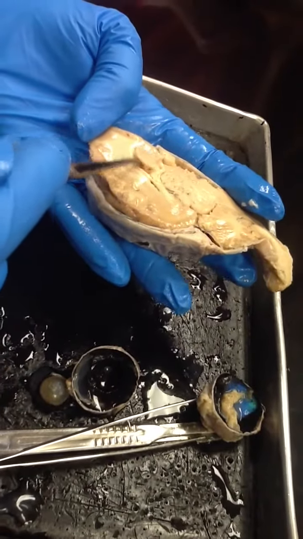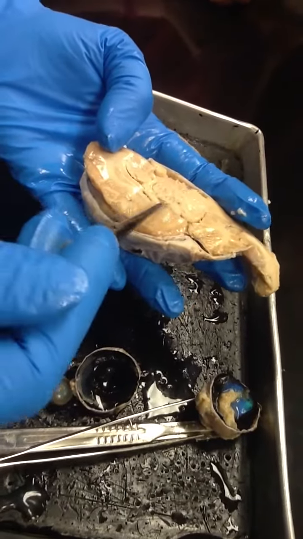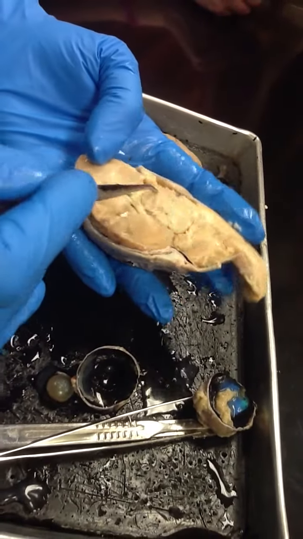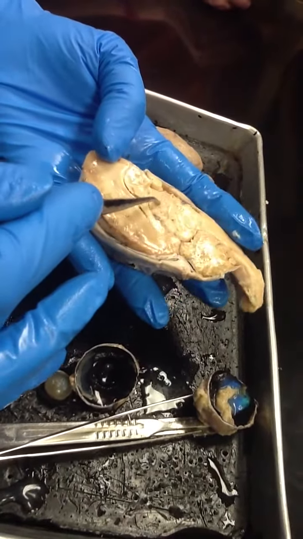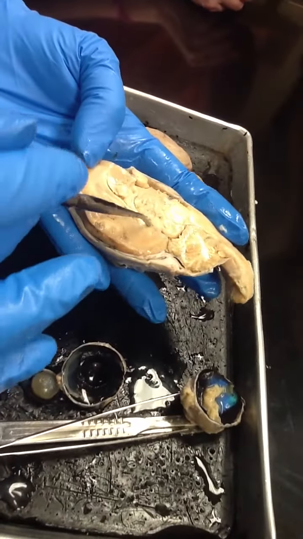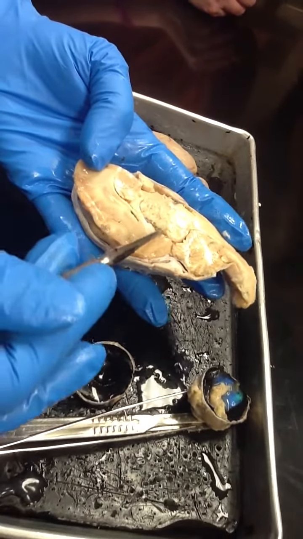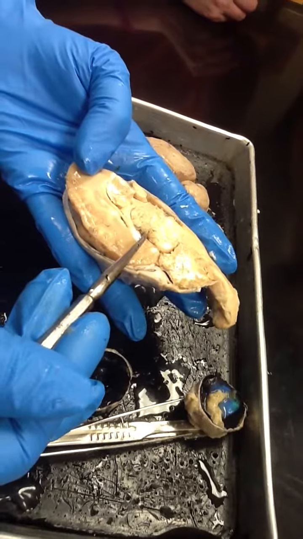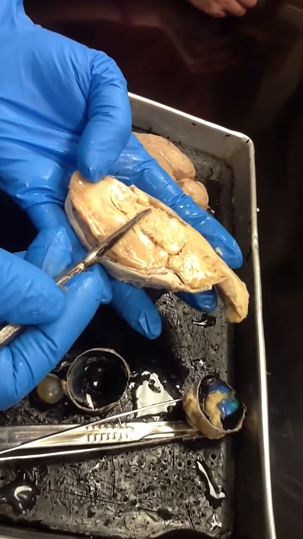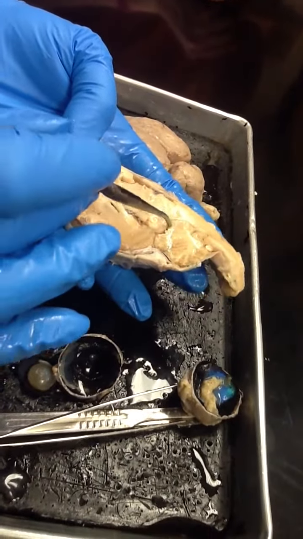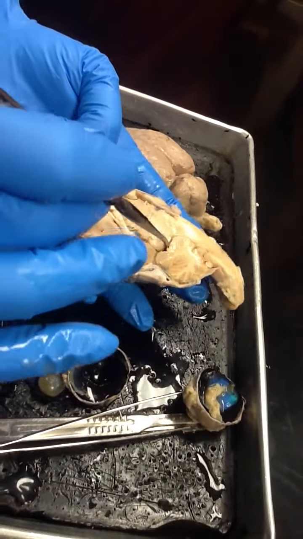Right there will be the corpus callosum. Right here, we have the thalamus. Right here is the pineal gland of the epithalamus. The front, the hypothalamus. Right there is the corpora quadrigemina.